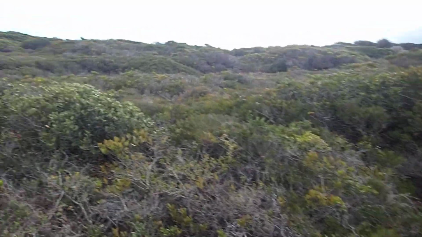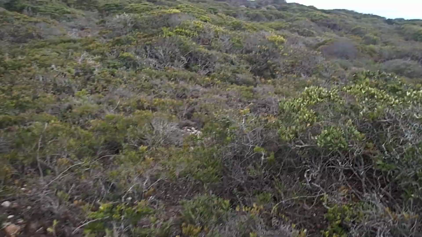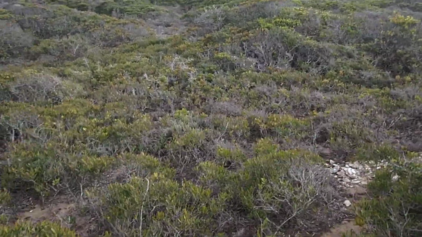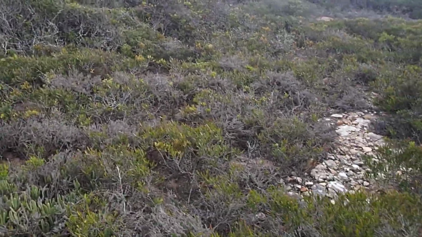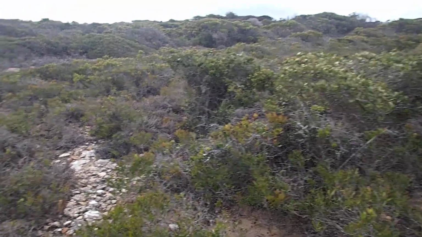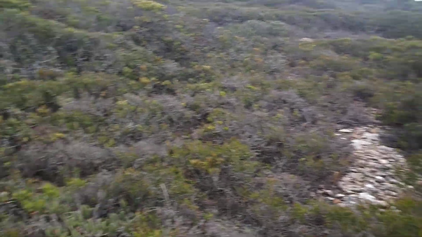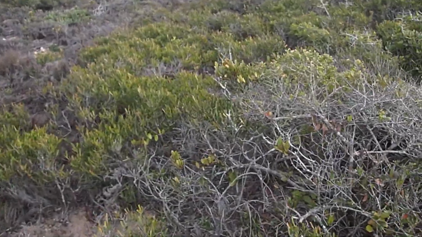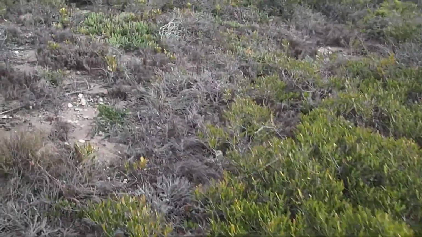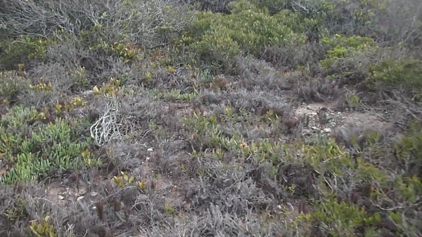So yeah, we might have to grapple with that a bit to really try and understand how these localized little outcrops of TMS and potentially older carbonate deposits affect plant communities in these dune landscapes.